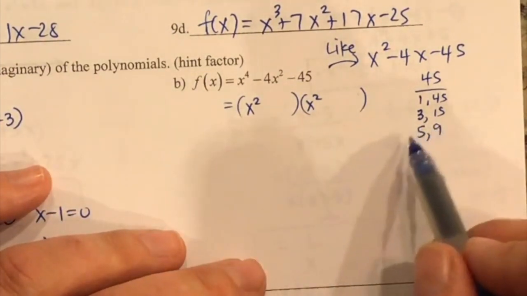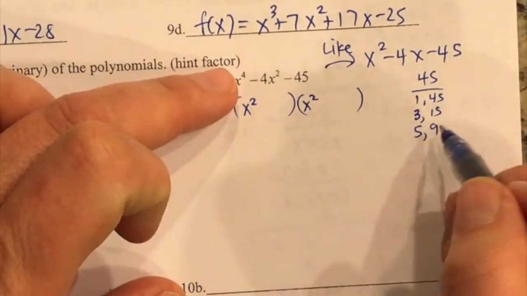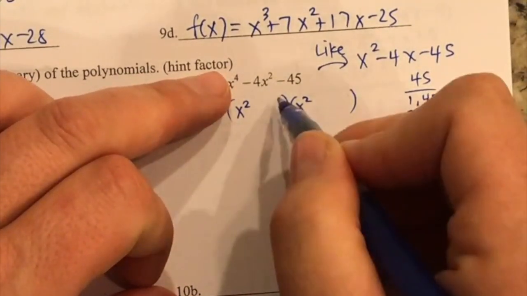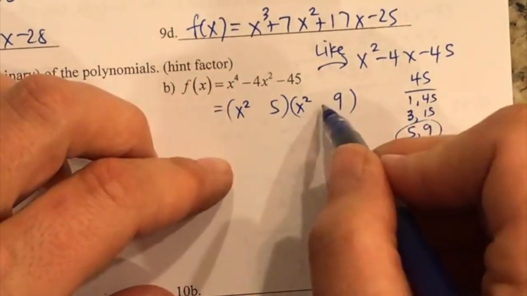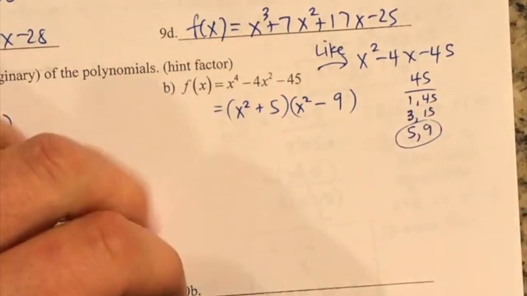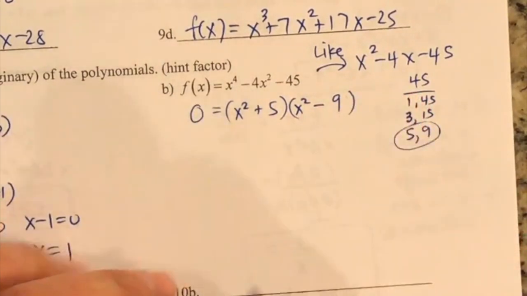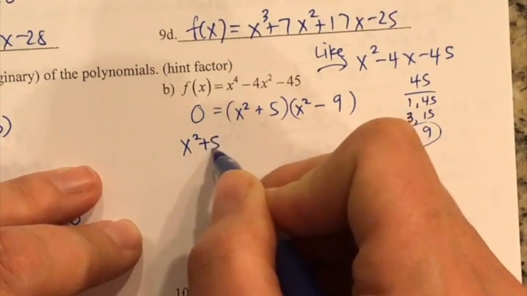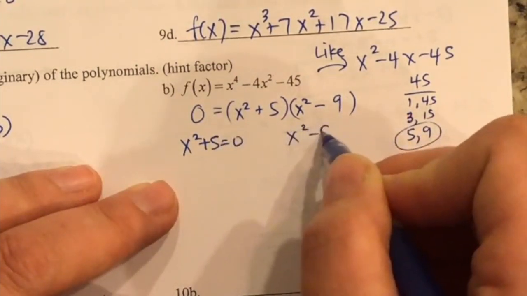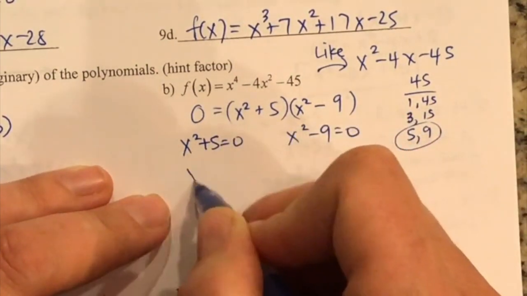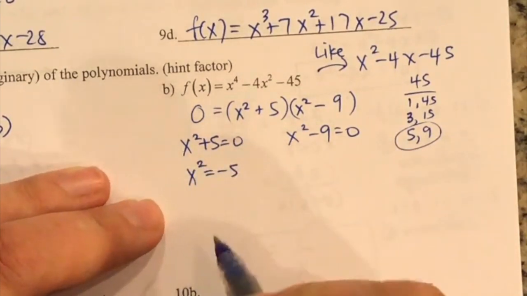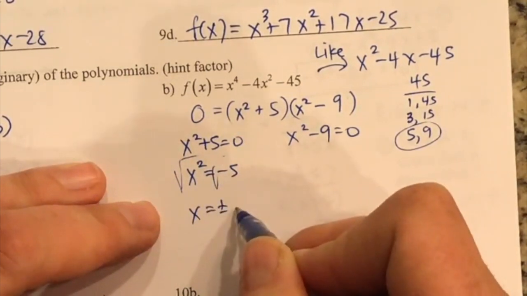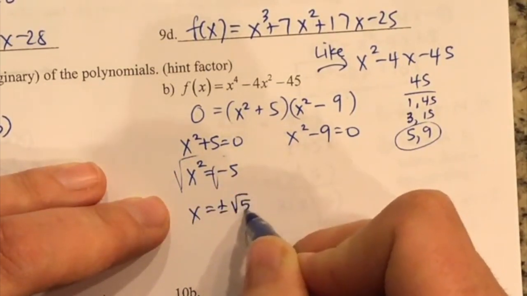So now, do any of these add or subtract to give me a -4? These guys right there can give me a 4, hopefully a -4, so I'm going to put a 5 here and a 9 here. I'm going to make that one negative and that one positive. I'm actually not done with the problem though. I'm trying to find all of my zeros, so I need to keep going here. Here I'm going to subtract 5 to the other side. Now I'm going to take the square root of both sides, and that gives me plus or minus √5i.